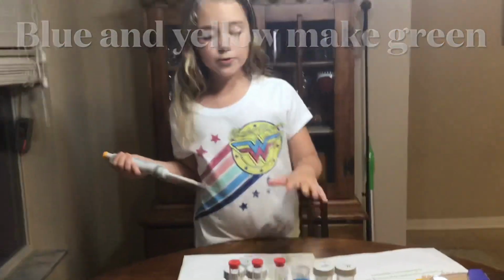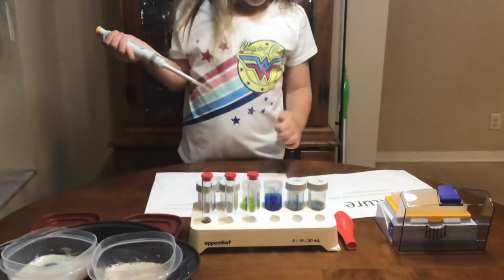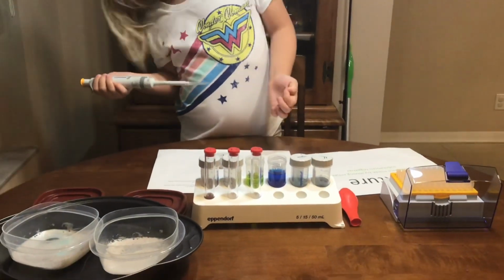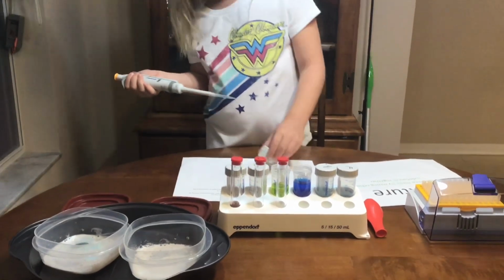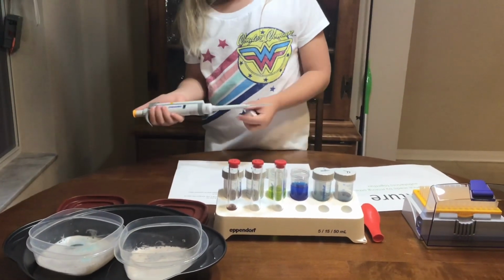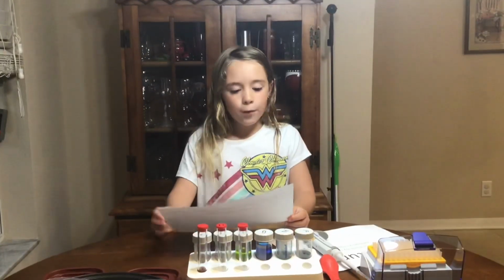It's a little darker, but it didn't turn brown. It looks kind of greenish and white. Not white, it's yellowish. So let's put C back on. Number 4.